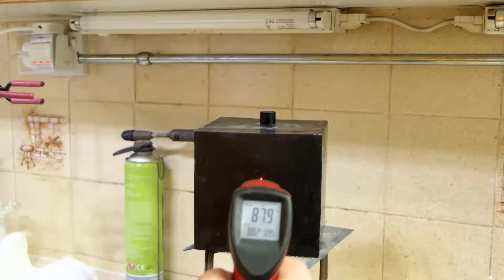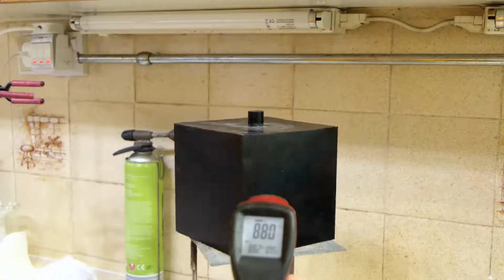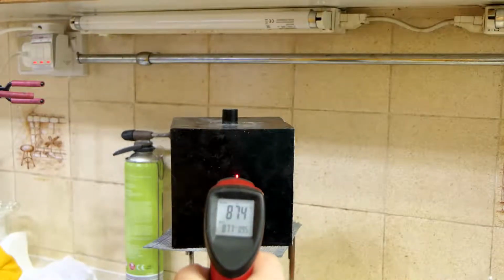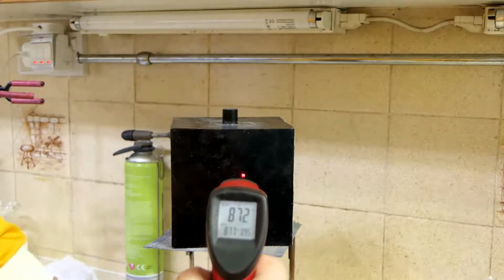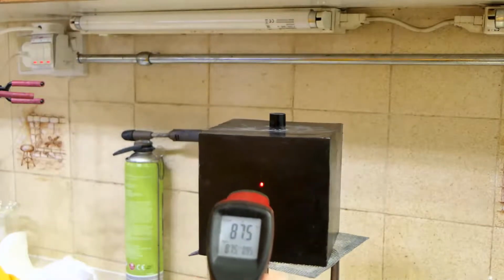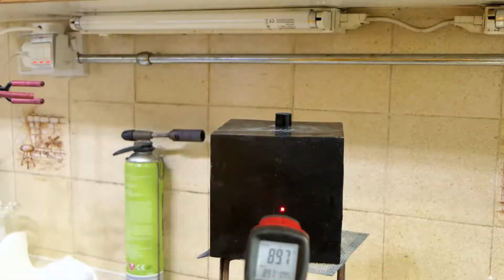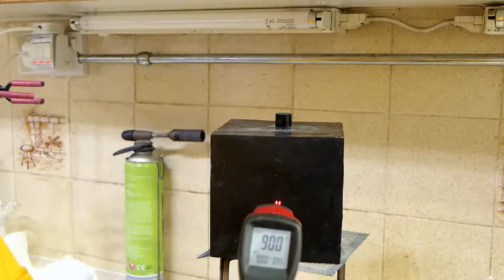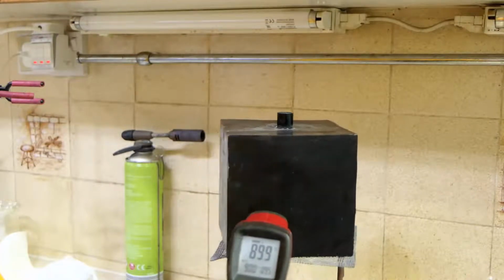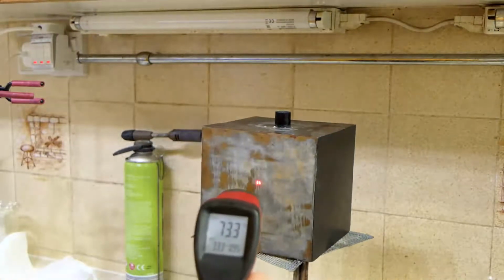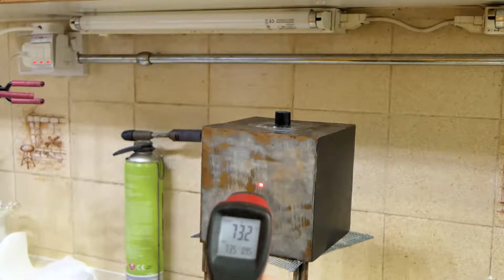Yeah, 88 dead. So we had 87.5. That's 89 now. The metal surface, 73.